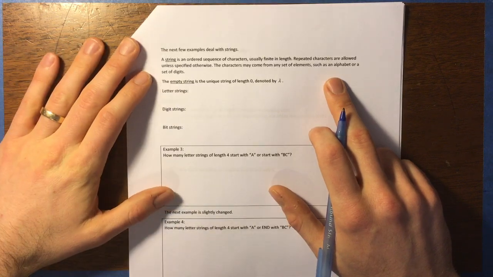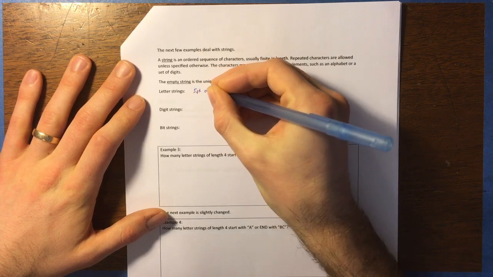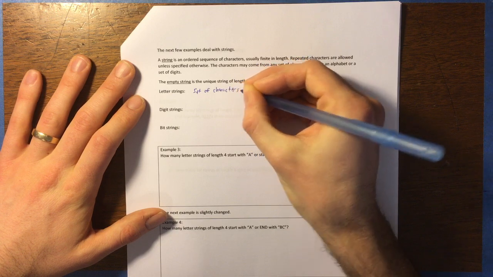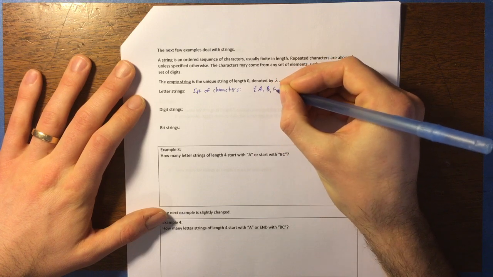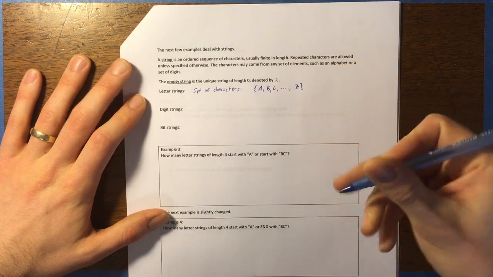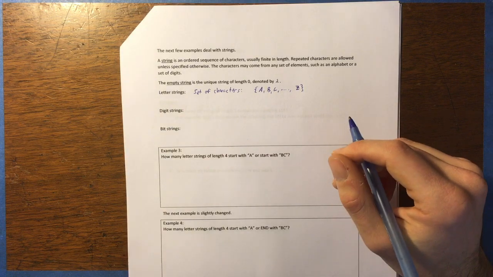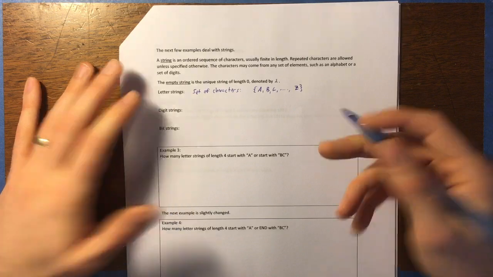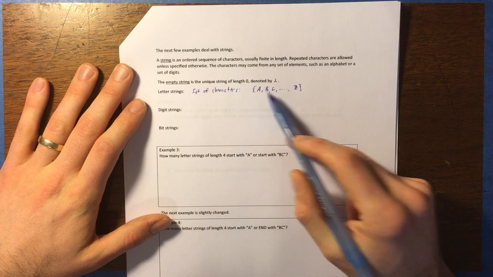So, like a letter string, the set of characters you're working with in a letter string is the set of letters. And you can use whatever alphabet you want, but I'm going to work with the set from A to Z. And I'm just going to use capital letters. If you wanted to make a distinction between lowercase and capital letters, you could. And then you'd have twice the number of possible characters. If you wanted to introduce punctuation and stuff, you could do that. But for our purposes, I'm going to have letter strings refer to strings over this alphabet, which is just the capital letters from A to Z.